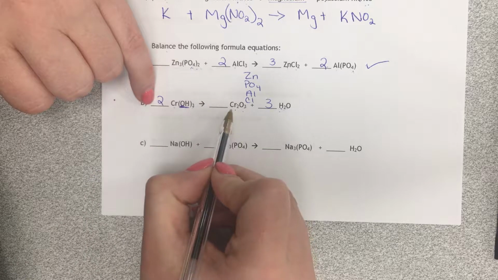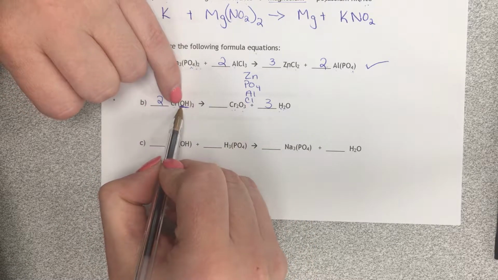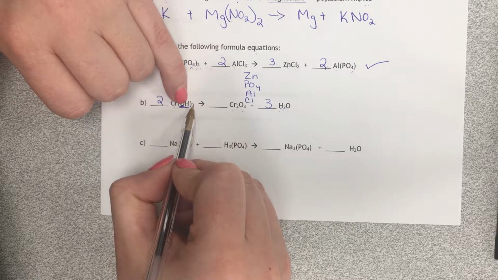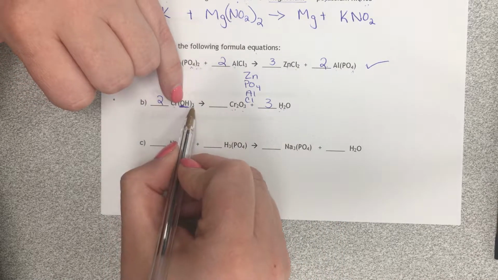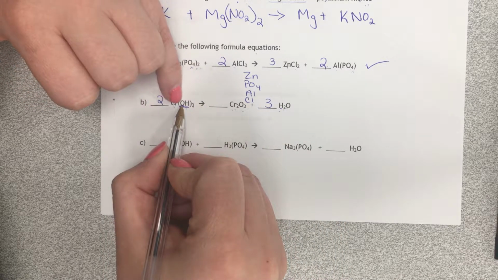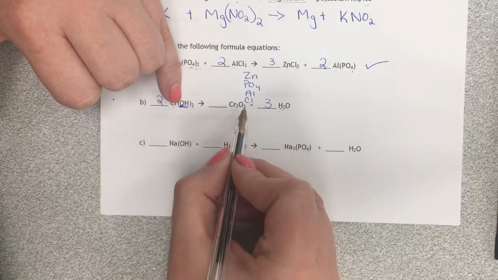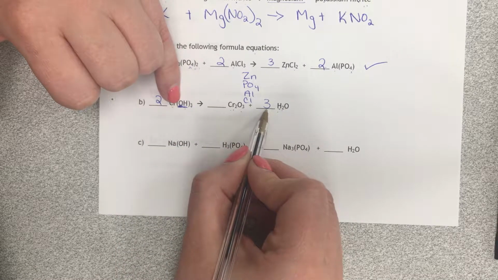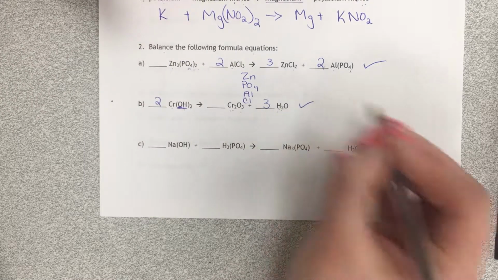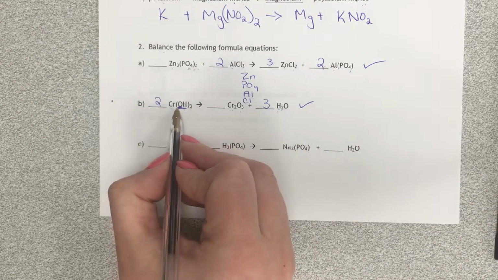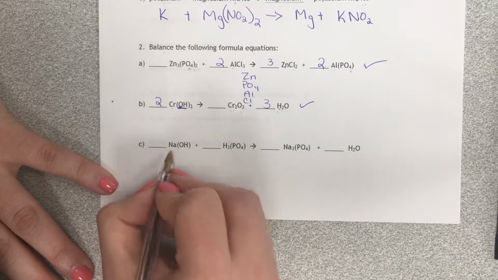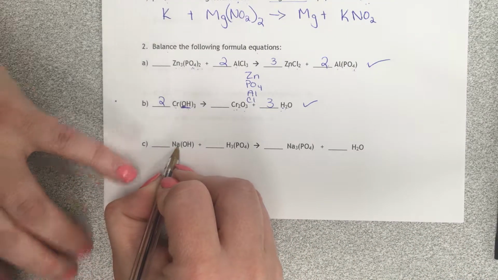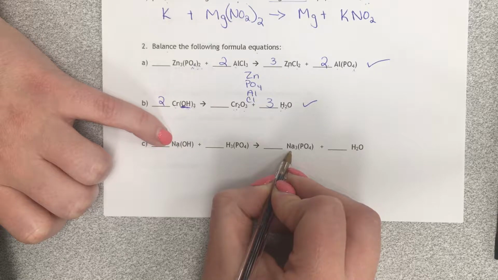So 2 chromiums, 2 chromiums. Let's do hydrogens. We have 6 hydrogens, 6 hydrogens. Let's look at oxygen. We have 3 times 2, so 6 oxygens on this side. We have 3 plus 3, so that's 6. So we're actually balanced. Most of the time, skip that oxygen and move on. Okay, so now we have sodium, 1 sodium here, and 3 here.